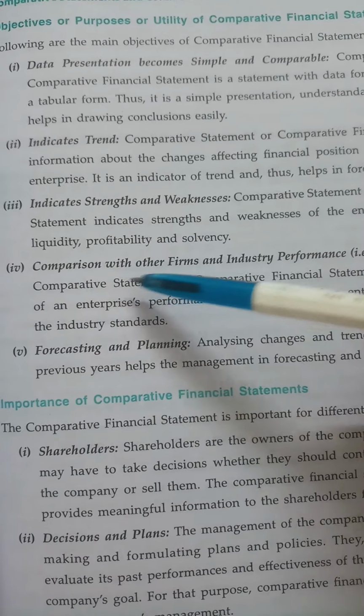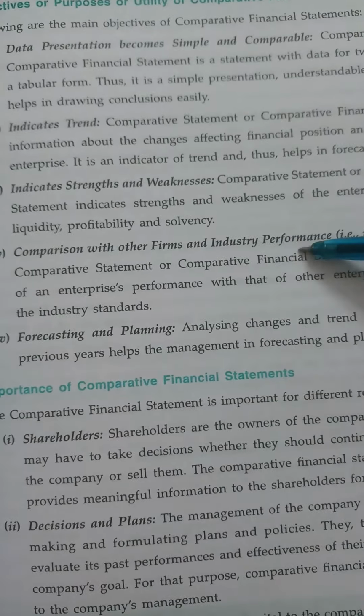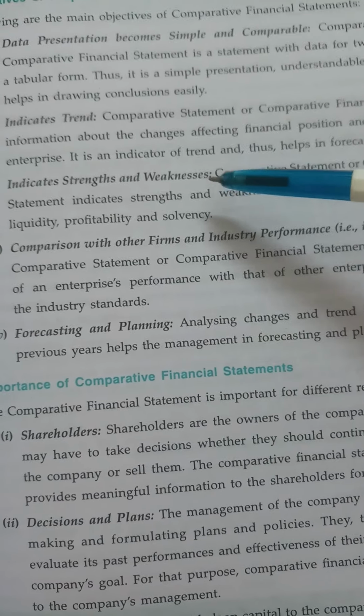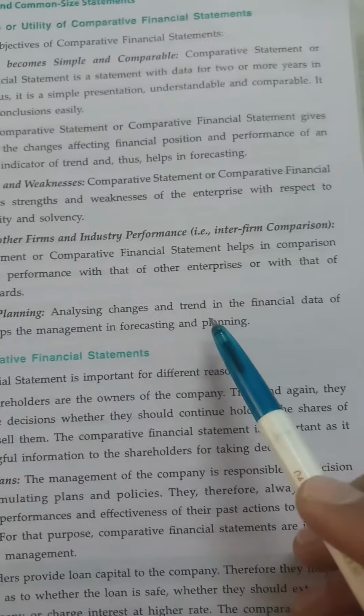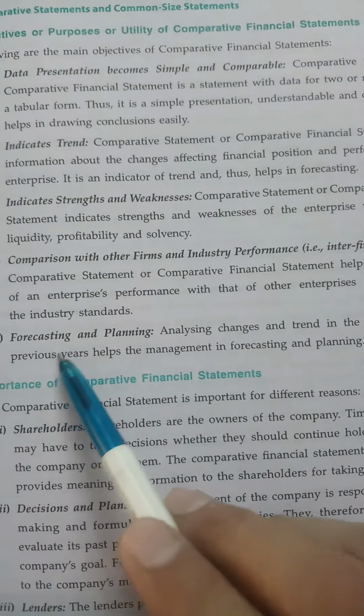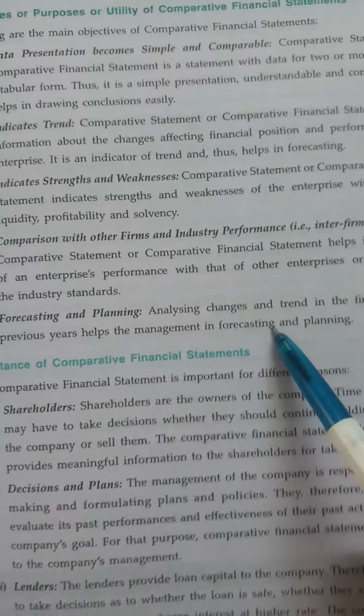Fourth, it helps in comparison with other firms and industry, that is inter-firm and intra-firm comparison. And last is forecasting and planning. Analyzing changes and trends in the financial data of previous years helps management in forecasting and planning.